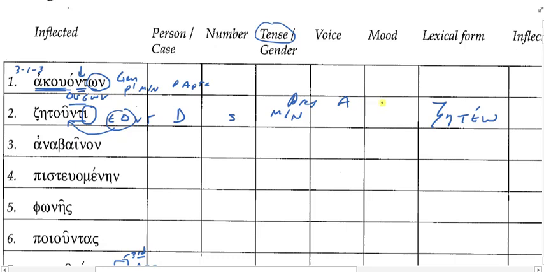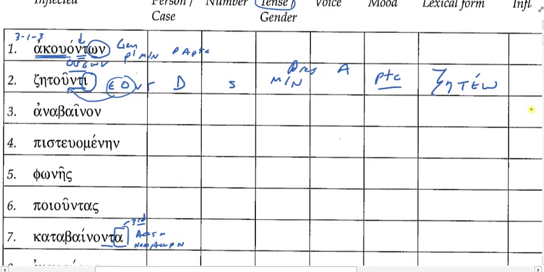The voice is active. And then even though the participle is not technically a mood, we're going to put participle in the place where we normally put a mood. All right? And then how would we translate this using the typical participle translation value? What does zeteo mean? To seek. So just the simplest way to translate a participle? Seeking. Seeking. Okay? Seeking. All right.